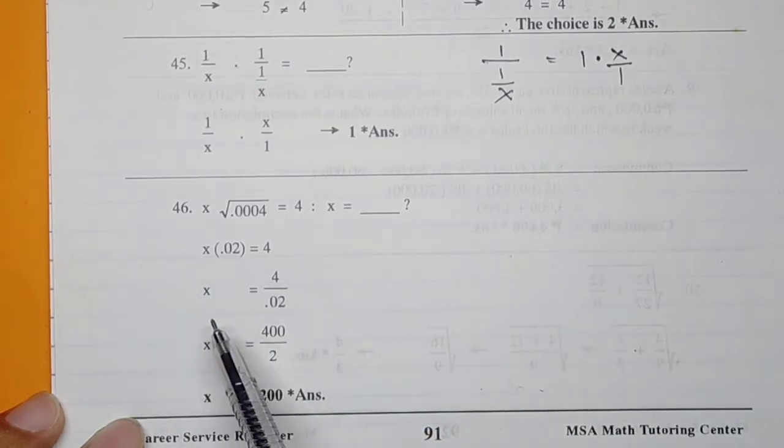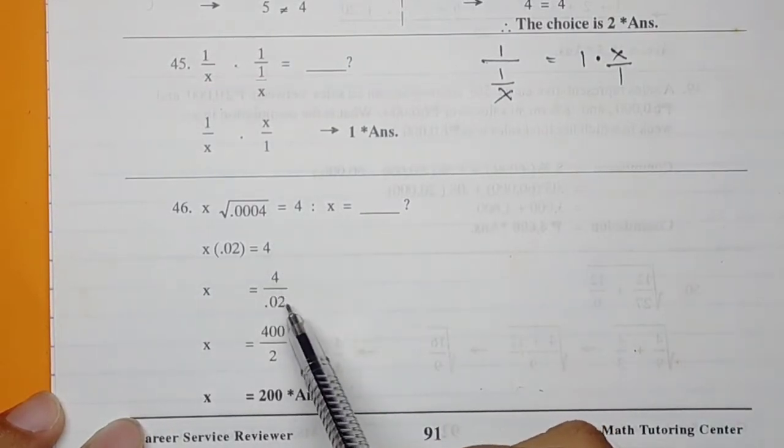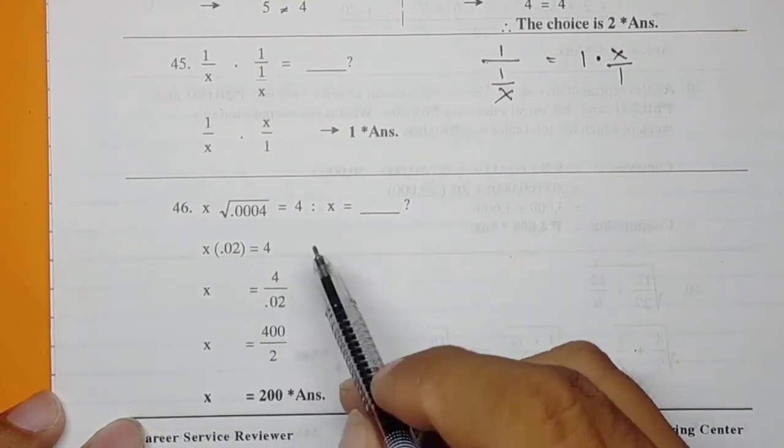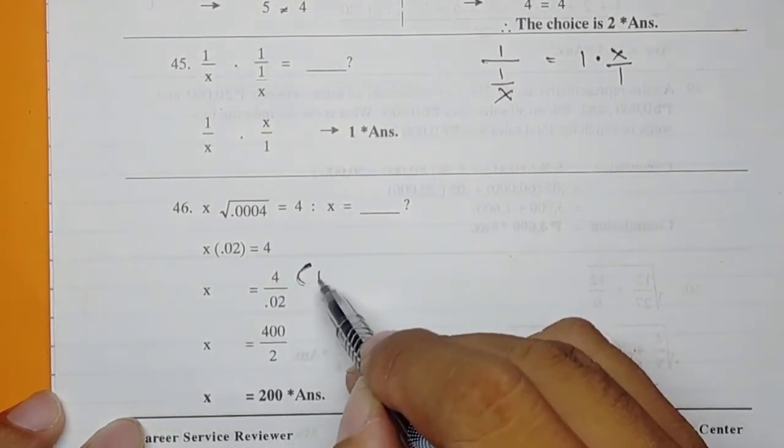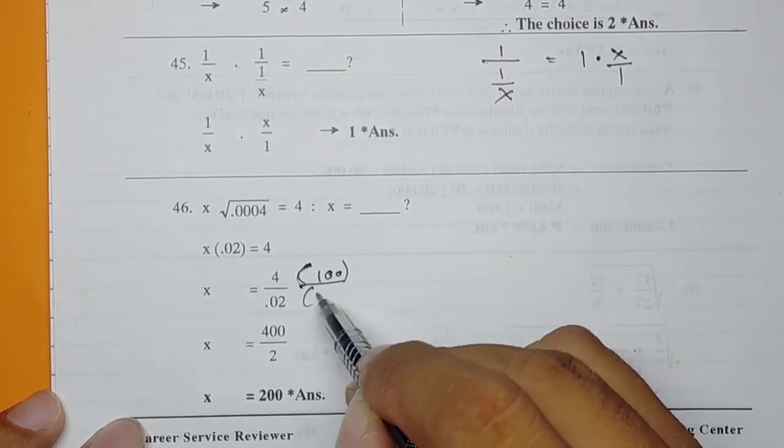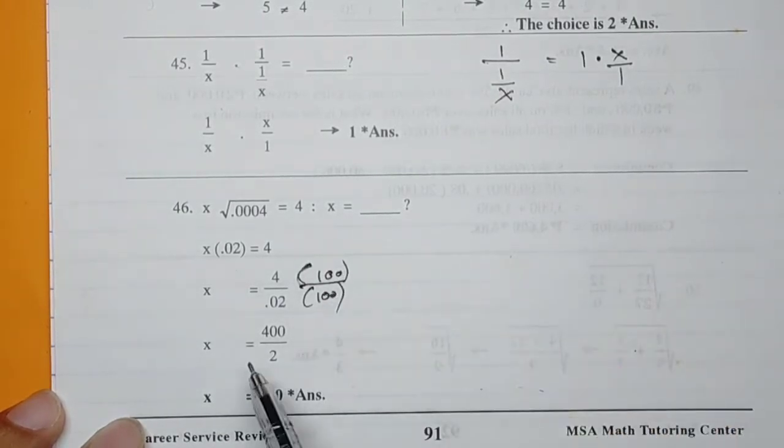So x is equal to 4 divided by 0.02. So to cancel this decimal, you multiply both sides by 100. 100 here, denominator. So that's why it's 400 over 2. So the result will be 200. Okay.